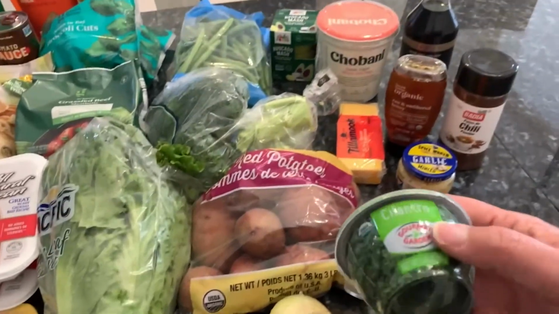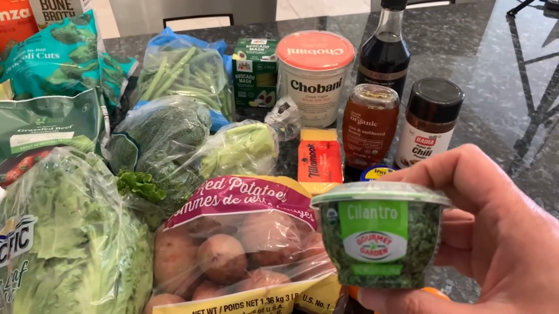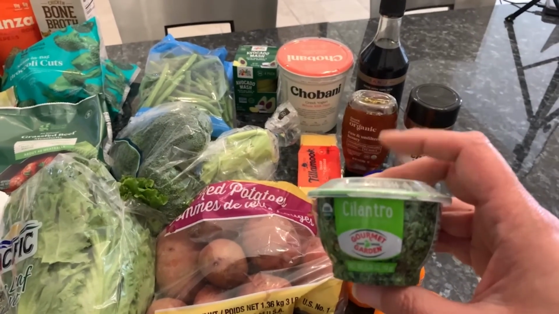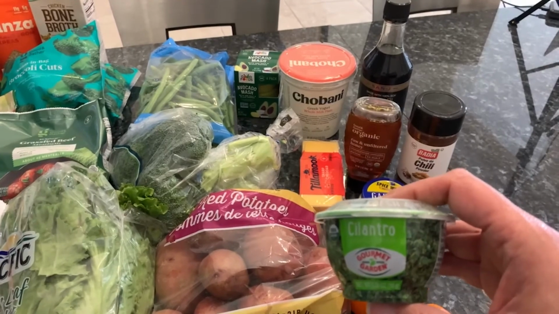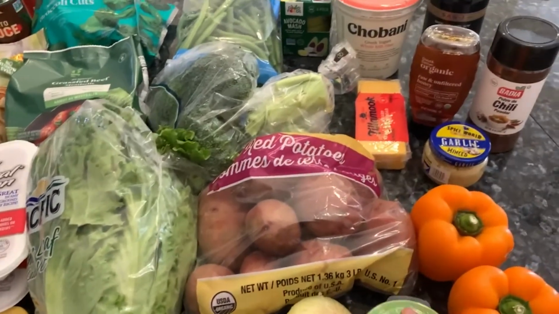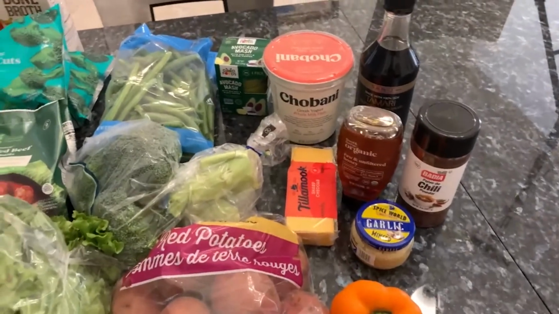They didn't have fresh cilantro, but I like to get this anyway. It lasts a bit longer and it tastes almost as good as fresh when it's going in something that is a cooked dish. So we'll be using this in the taco lettuce wraps. Some bell peppers, that's going in a couple of meals.